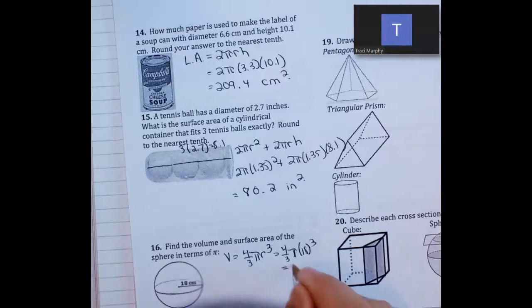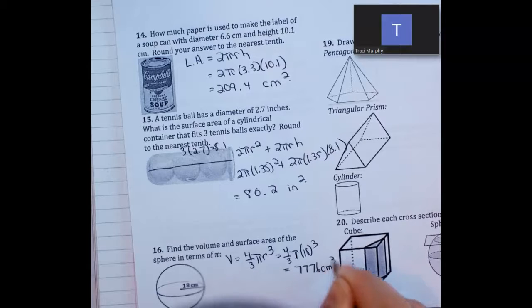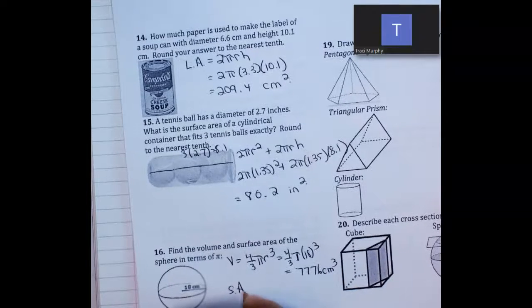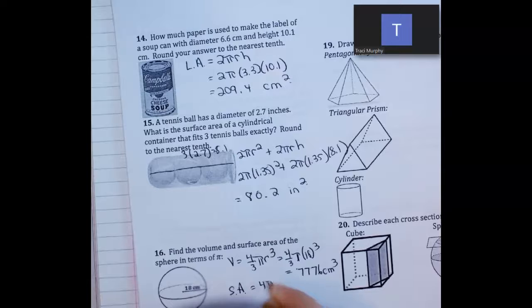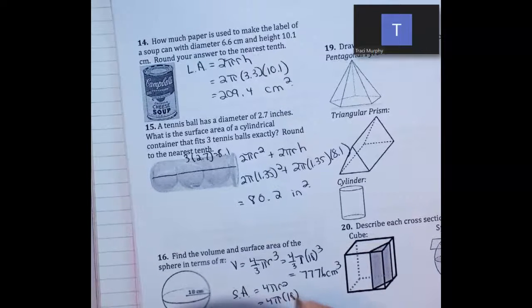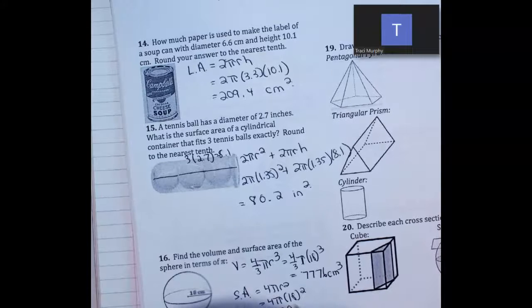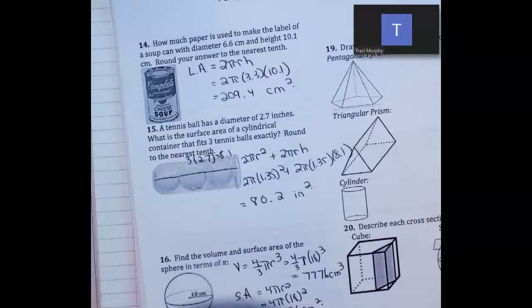I got 7,776. That would be centimeters cubed. My surface area formula is 4 pi r squared. In this particular case, again, that radius is 18, and they want us to leave it in terms of pi. We end up with 1296 centimeters squared.